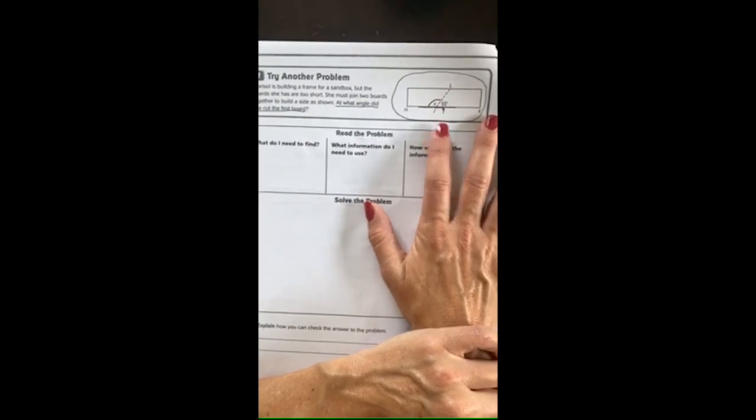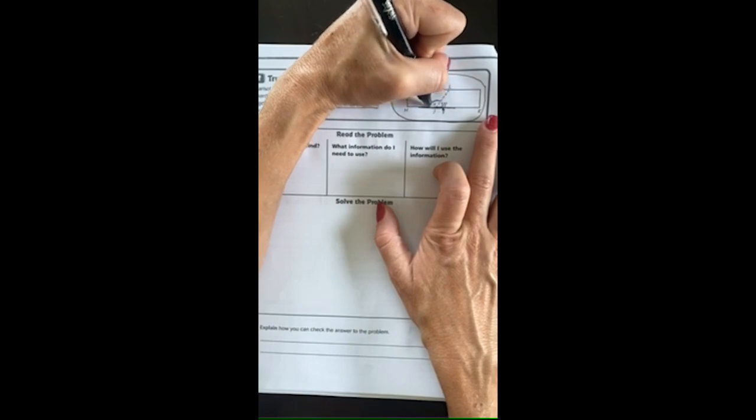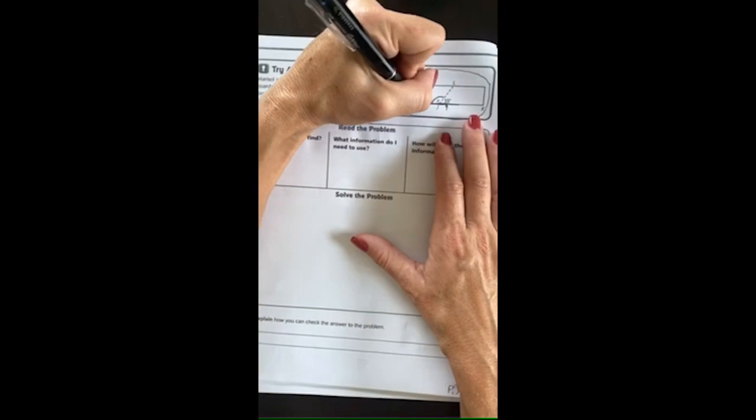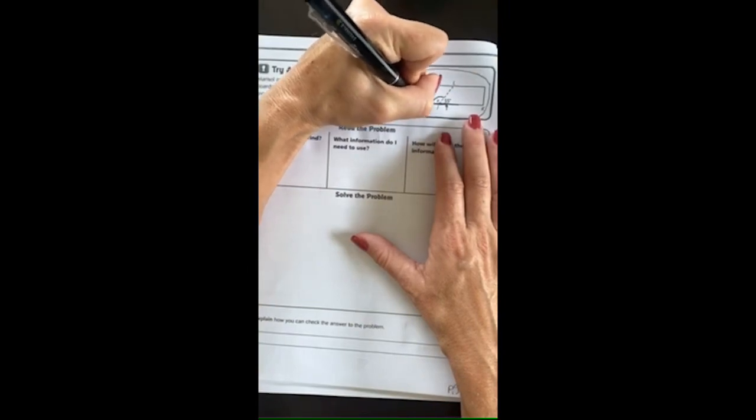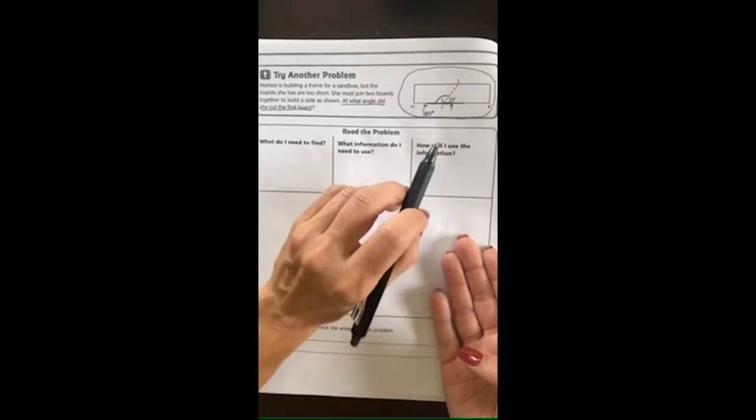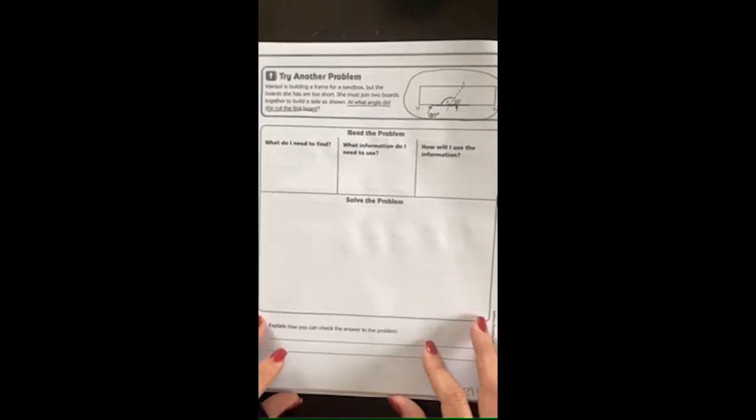Do you notice what kind of angle that is before she cut it? This part here that I just traced, that's a straight angle. So that's going to be originally 180 degrees. It's important to remember those key angles. Right angles are 90 degrees. Acute angles are less than 90 degrees. Obtuse angles are more than 90 degrees. And straight angles are 180 degrees. And circles are 360. It's important to remember all of those key measurements for angles.